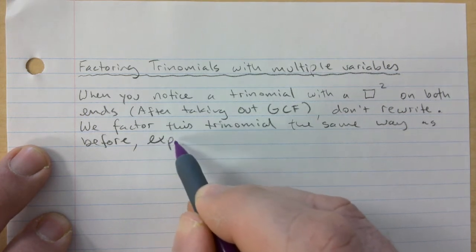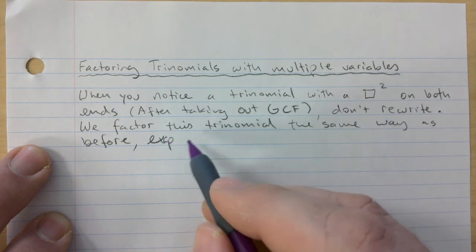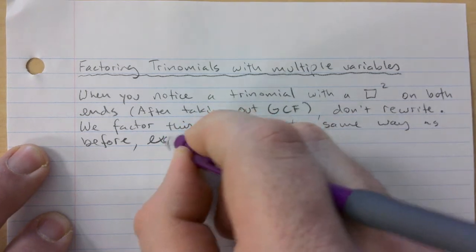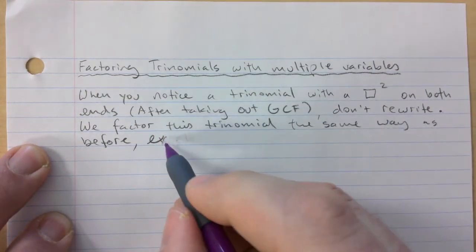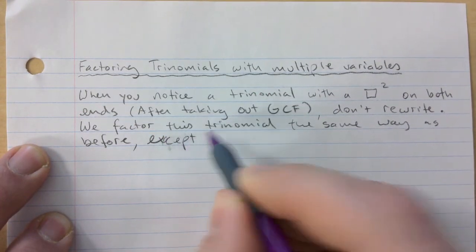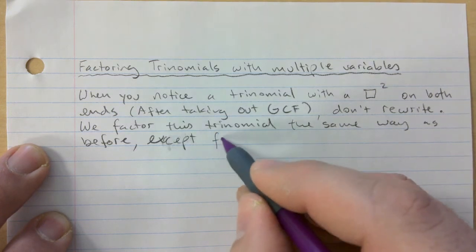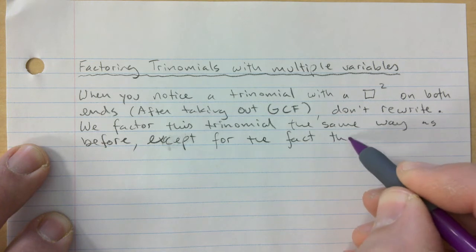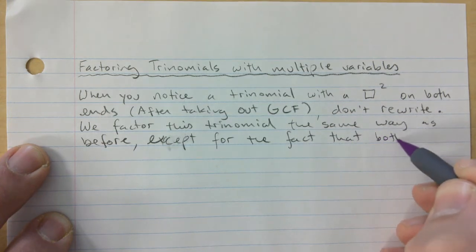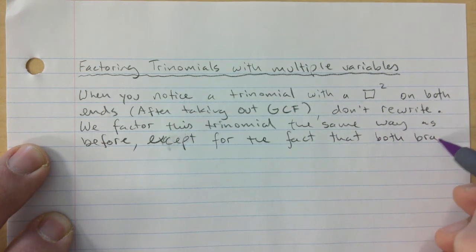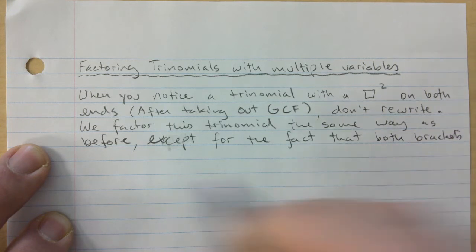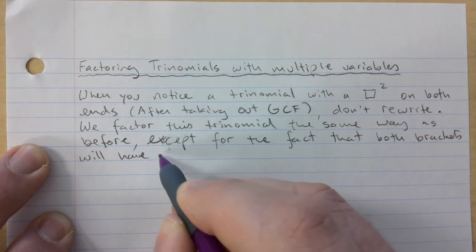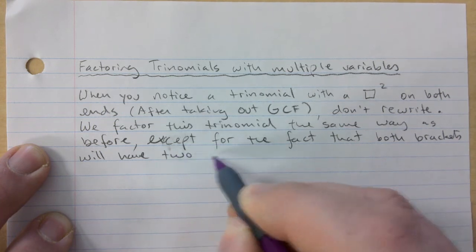Except for the fact that both brackets will have two variables.